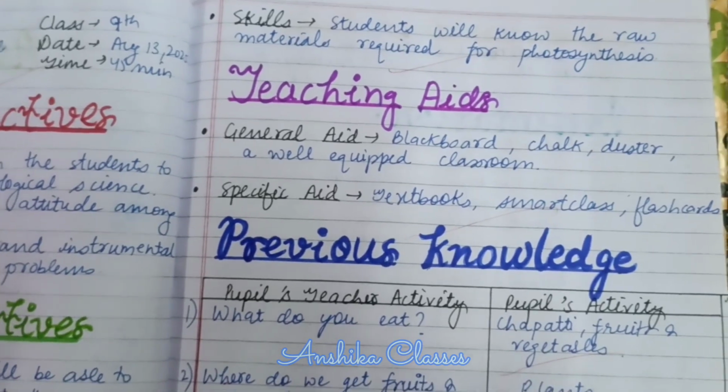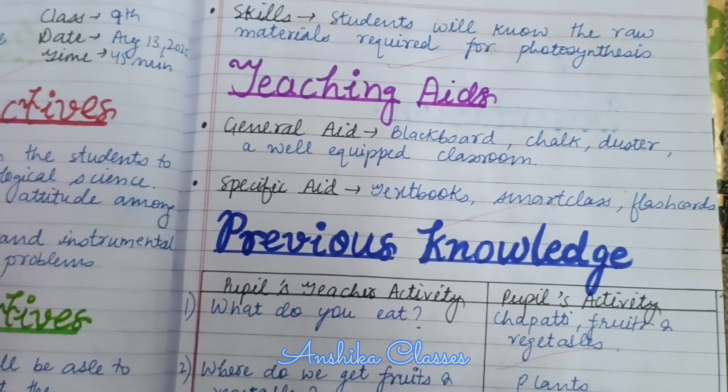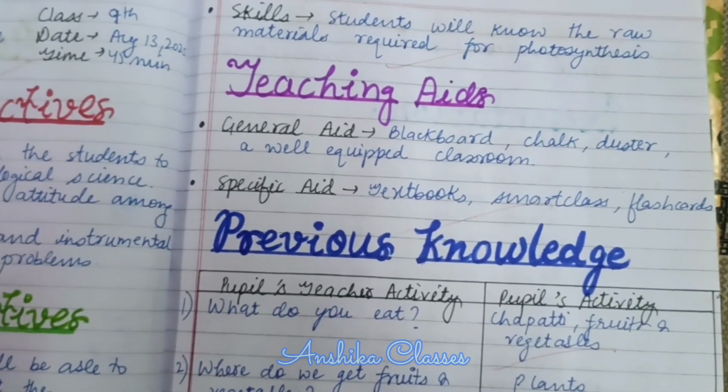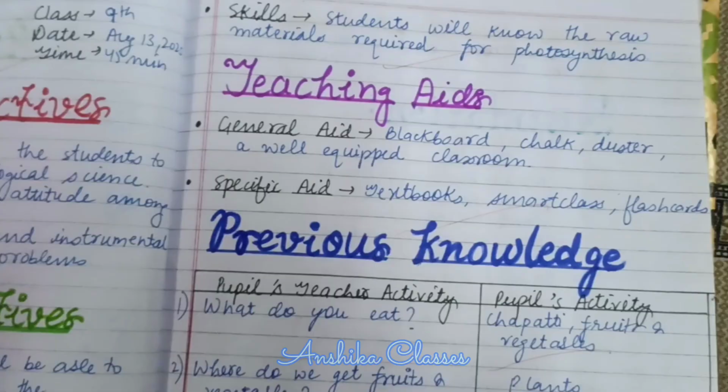Teaching aids. The general teaching aids are blackboard, chalk, duster, a well-equipped classroom. Specific teaching aids are textbook, smart class, and flashcards.